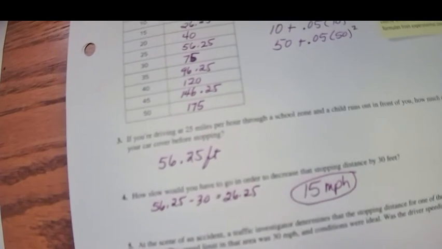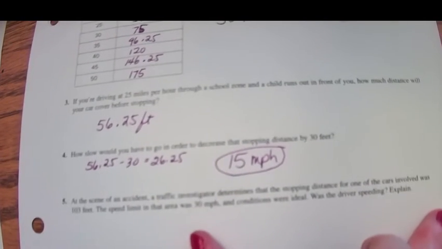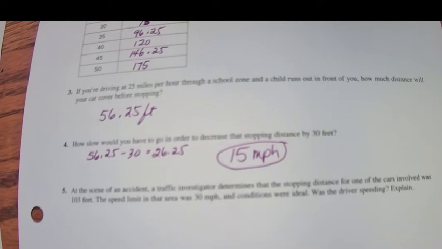At the scene of an accident, a traffic investigator determines that the stopping distance for one of the cars involved was 103 feet. The speed limit in that area was 30 miles per hour, and the conditions were ideal. Was the driver speeding? So it took him 103 feet to stop.